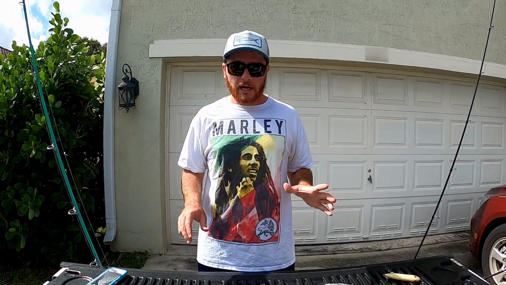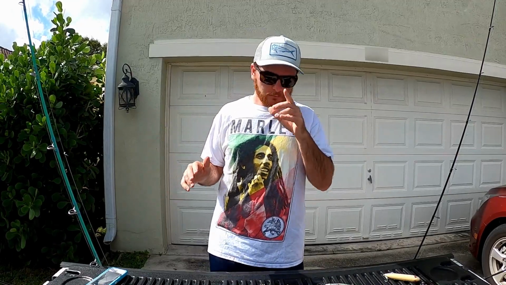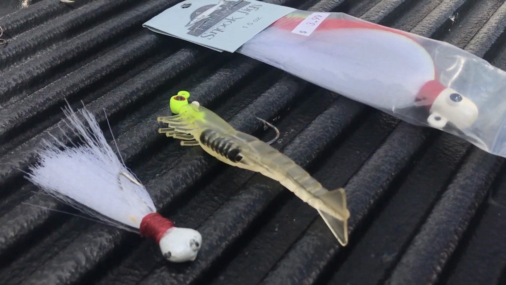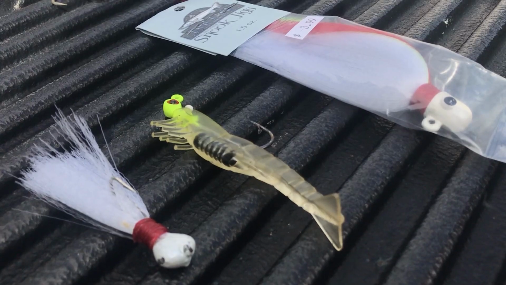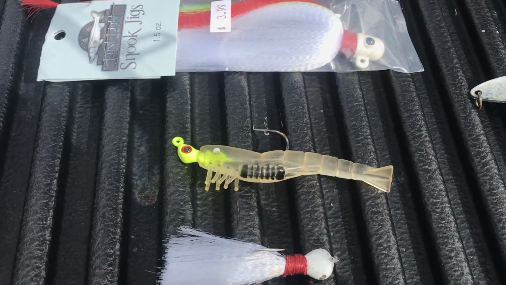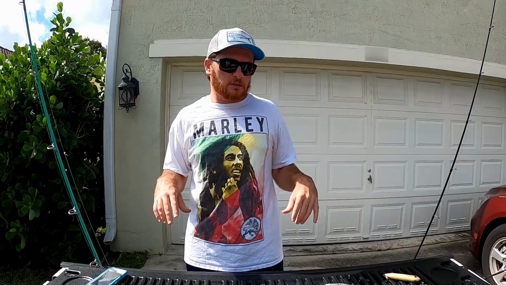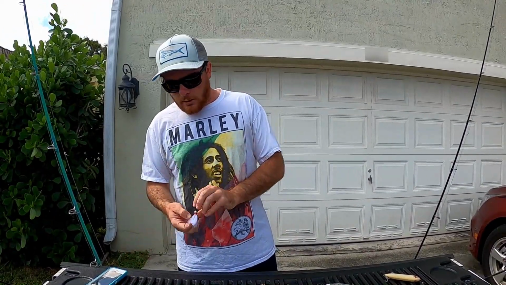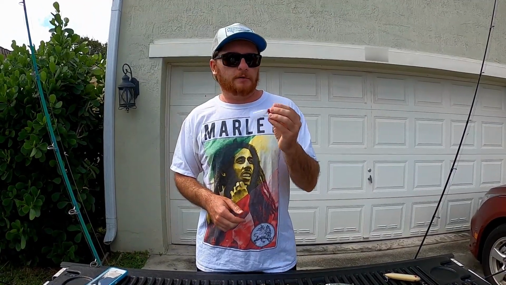Next, we have probably the most versatile lure type in the world, and that's jigs. I personally don't use a lot of jigs, but they're very common all over the world. There are many types of jigs. You've got vertical jigs, deep drop jigs, bucktail jigs, swimming jigs. Here is one of my personal favorites, a little white bucktail jig.